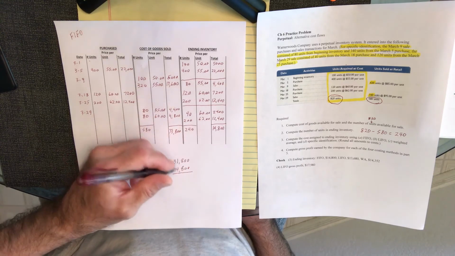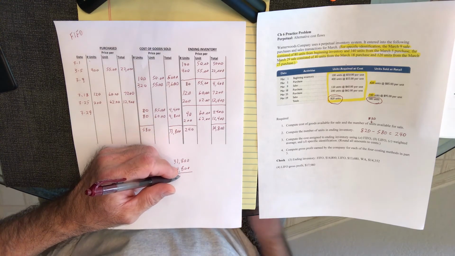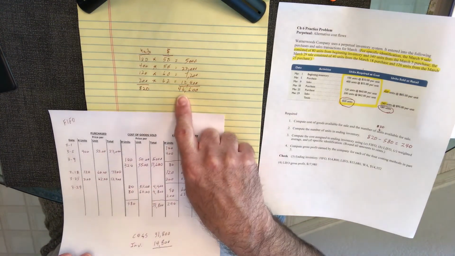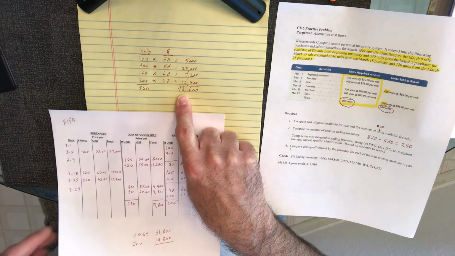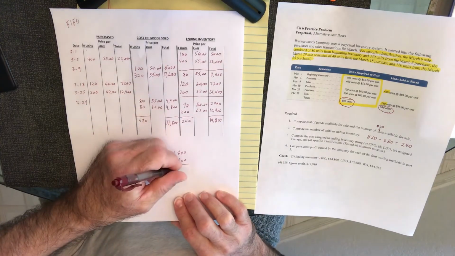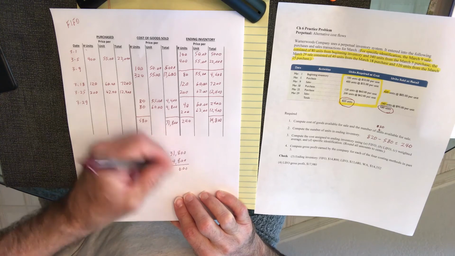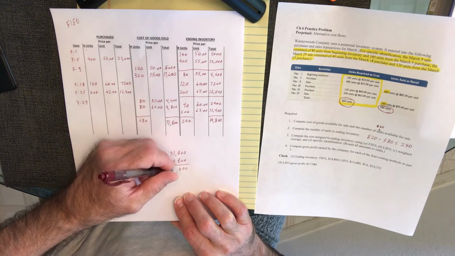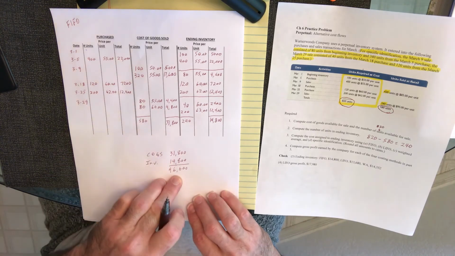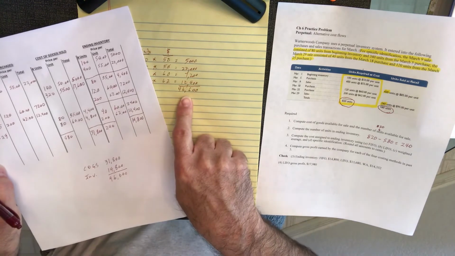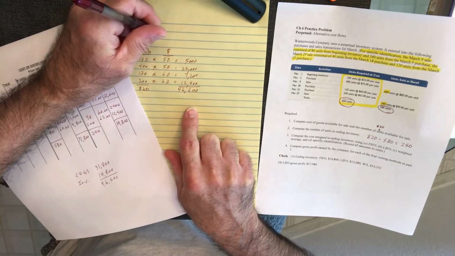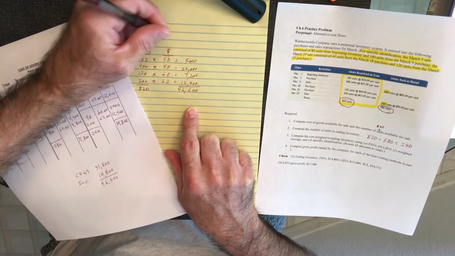If I total these two numbers up just for the heck of it, okay, then I should come up with this number right here, which was my goods that were available to be sold. So if I add this up, this is going to be 46,600. These were the goods available for sale.